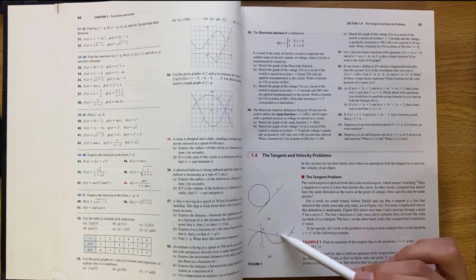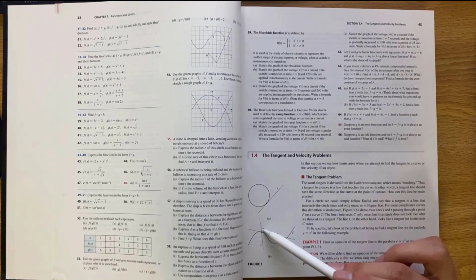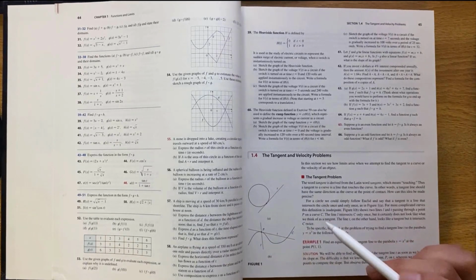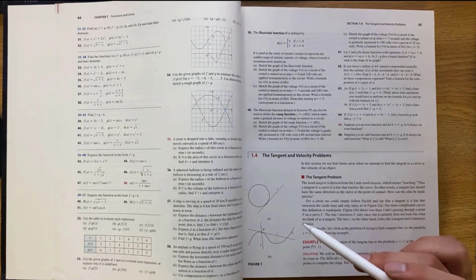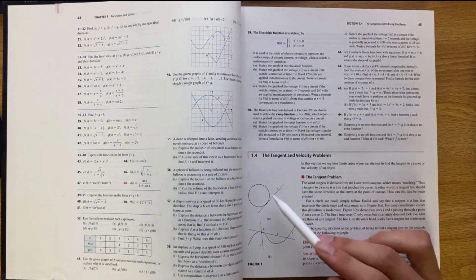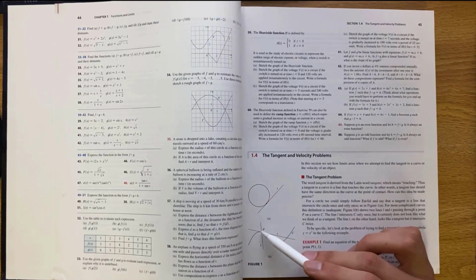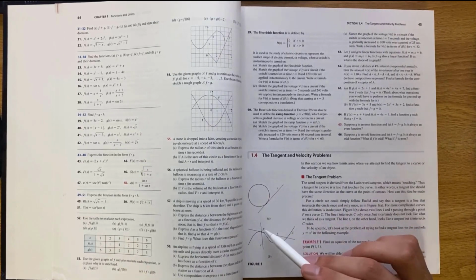This line hits it at P, and it also hits it here. So using that definition from geometry, we can't just say for circles it's the same for curves, because it's going to intersect it twice. That being said, though, this is still a significant line. This is still the slope at P.